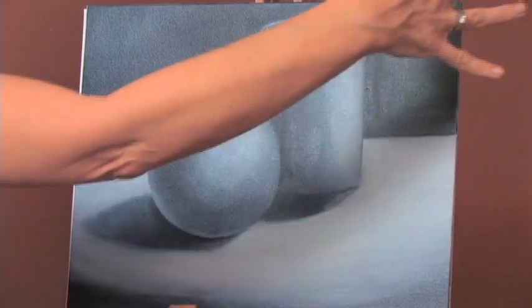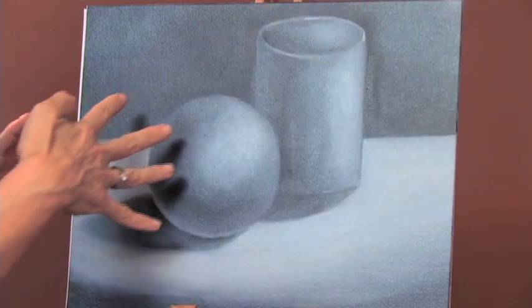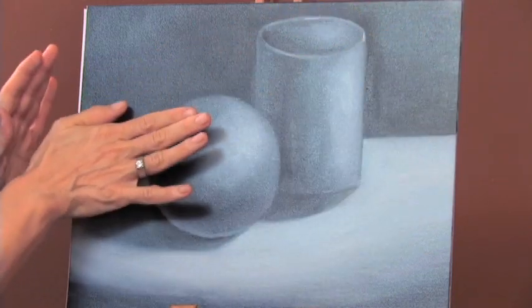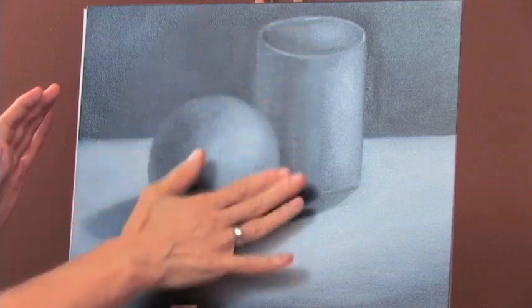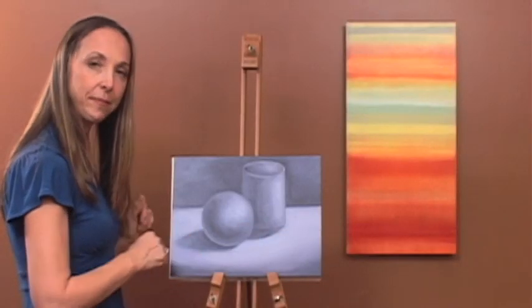We're going to start thinking about the light hitting across our objects, and we're going to define the objects with shadows and cast shadows. Let's get started.